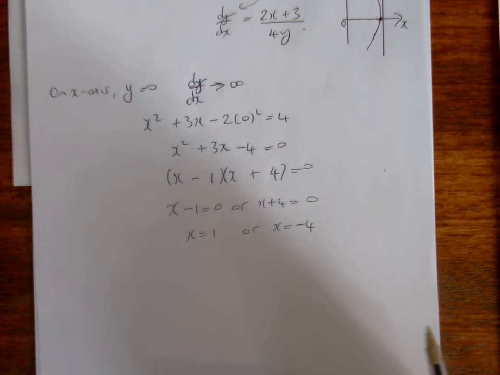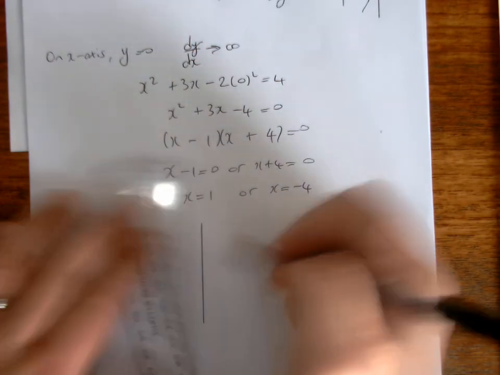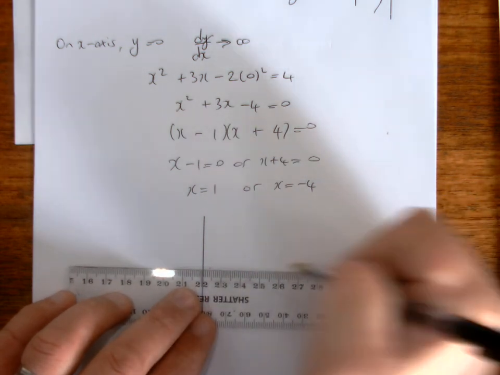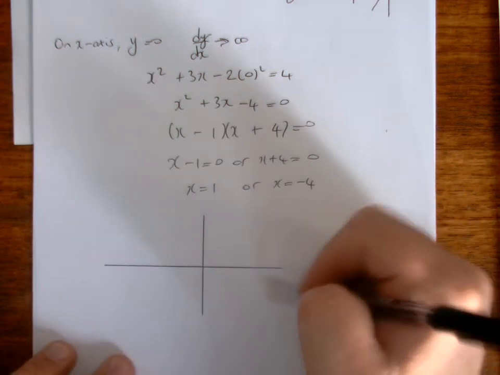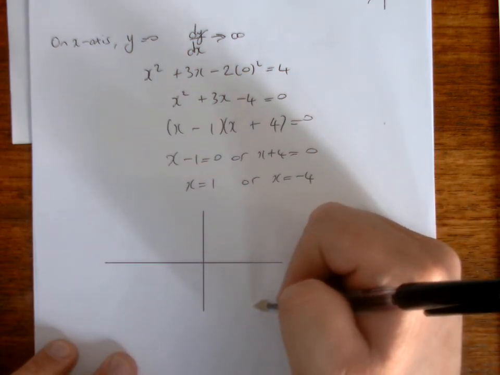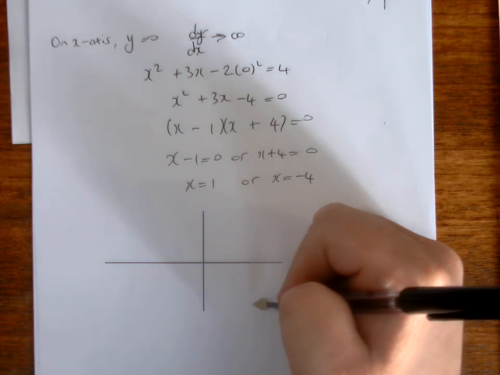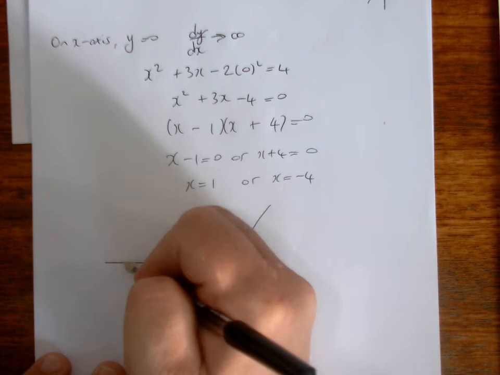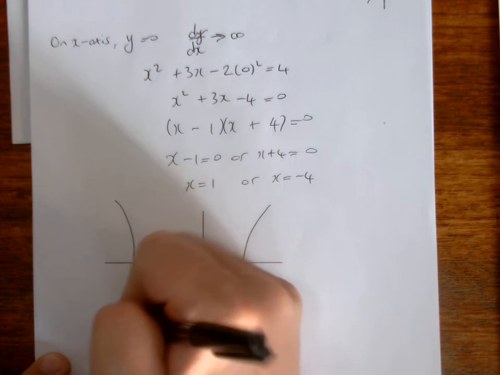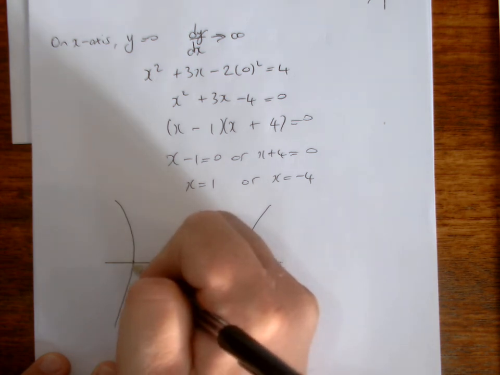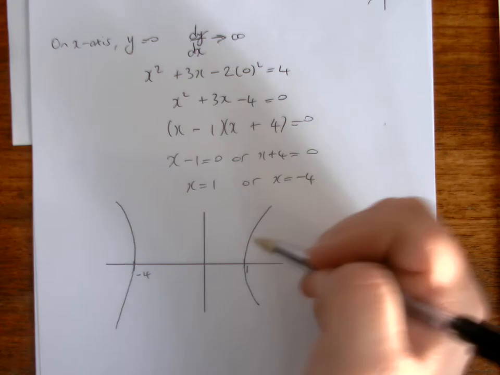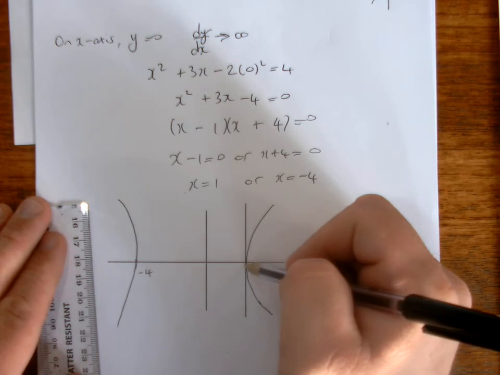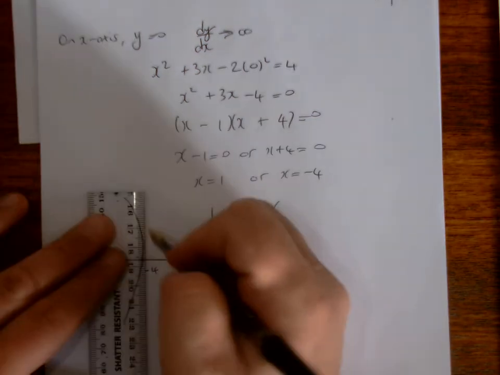If I was to draw this curve, you can go onto desmos.com, type the equation in, and it will draw it for you. It probably looks something like this. So that will be the point 1, and then we've got minus 4, something like that here. And literally on the x-axis, your tangent touching the point on the curve is vertical.